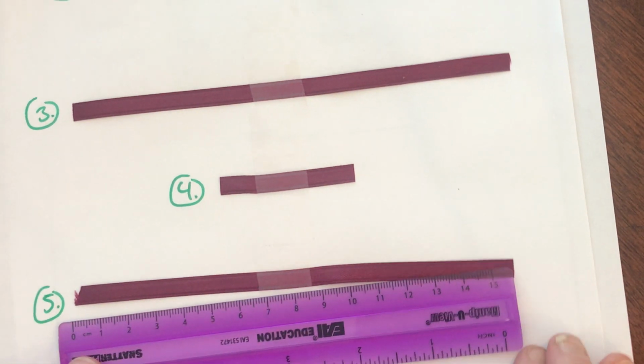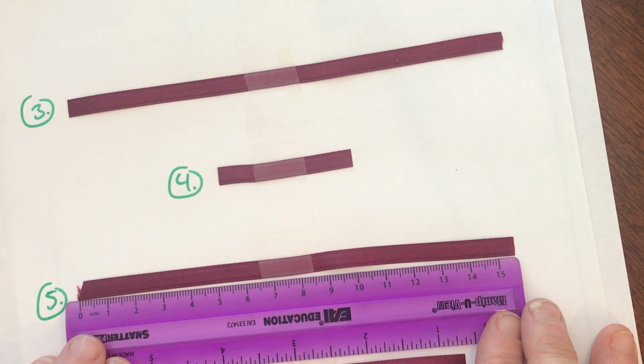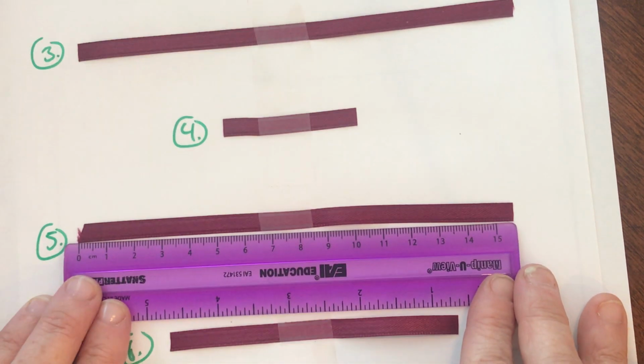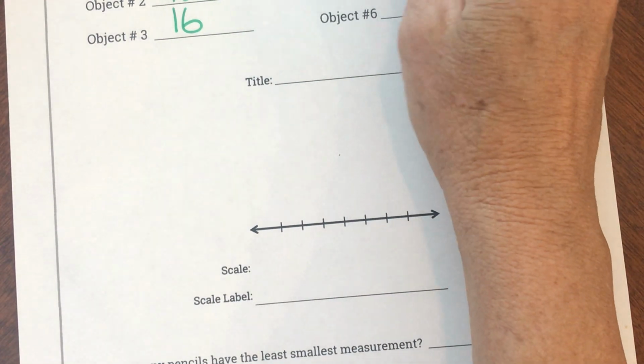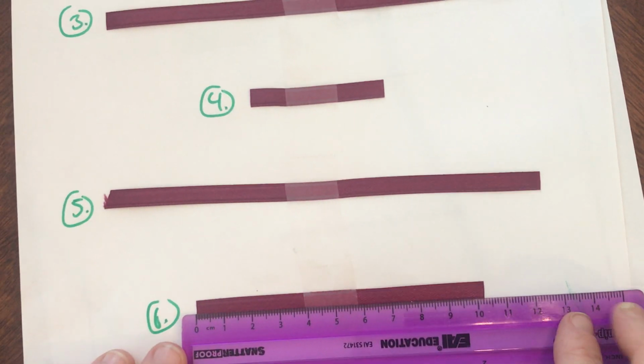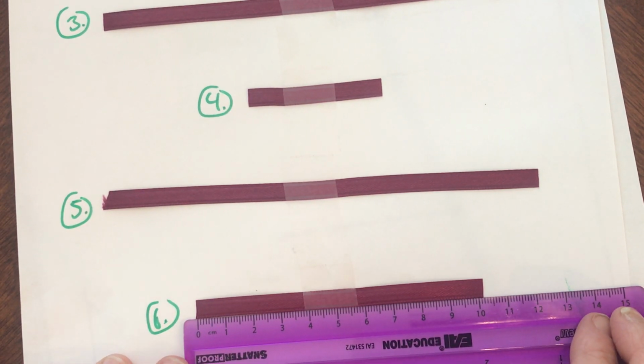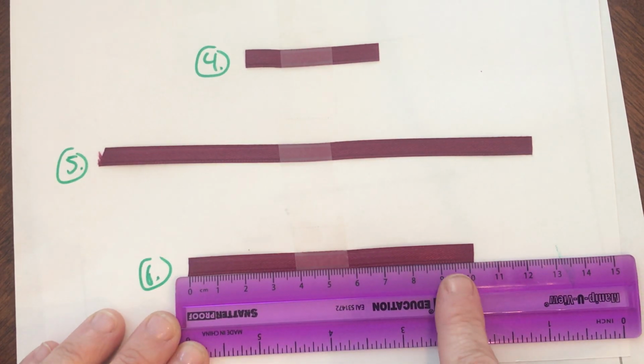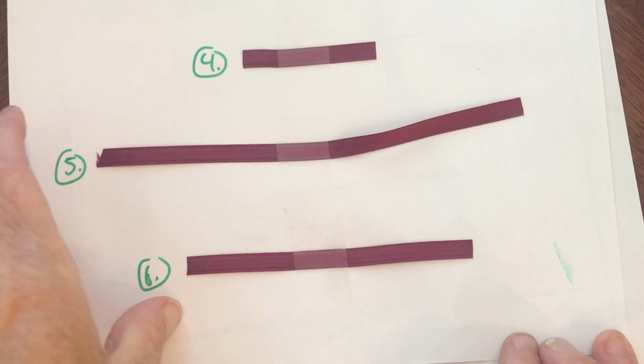Again, I think this one's going to be too short again. I think this one's the same as our other one, so I might say 16 again. And then our final object, when I look at it, let's see, I'm saying it's just a tiny bit more than 10, but I think we can say 10.